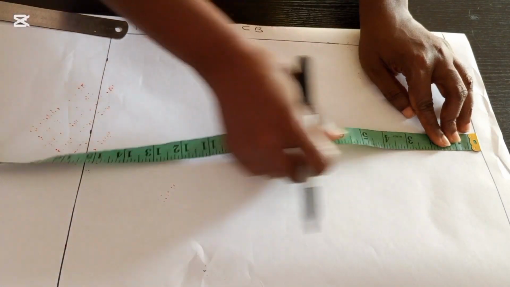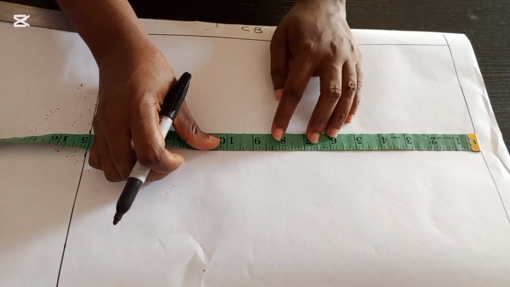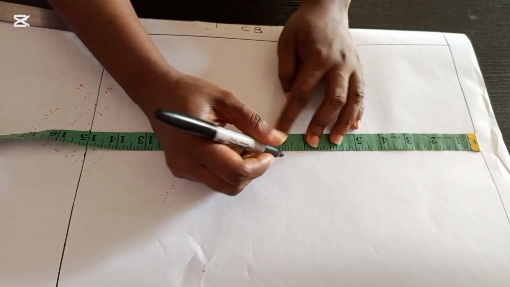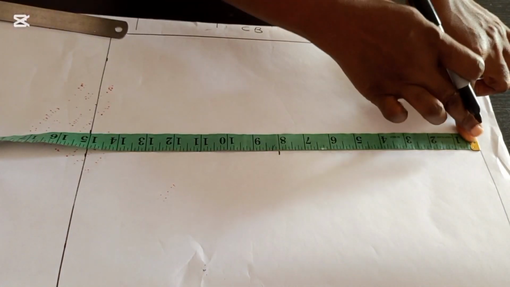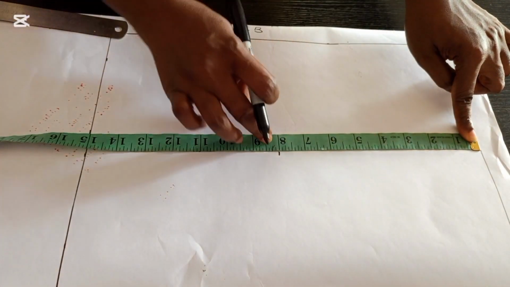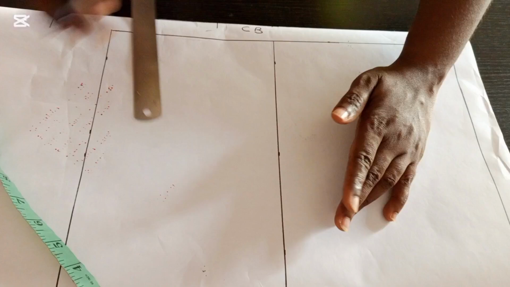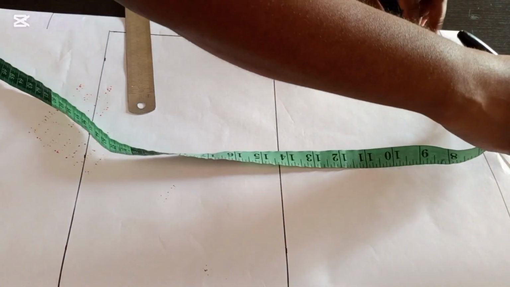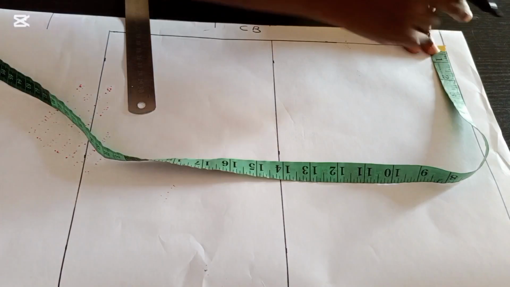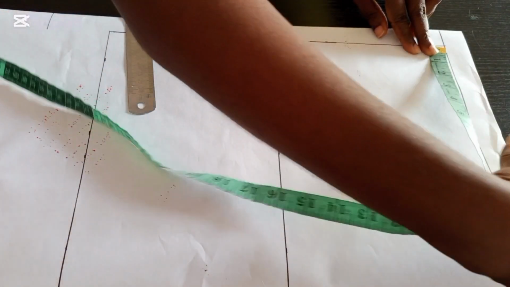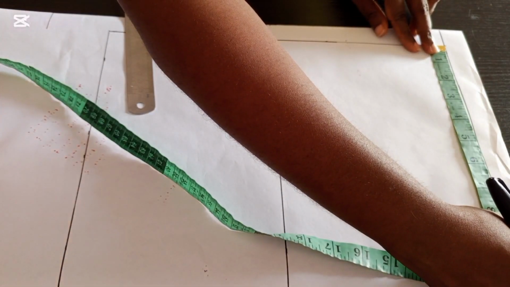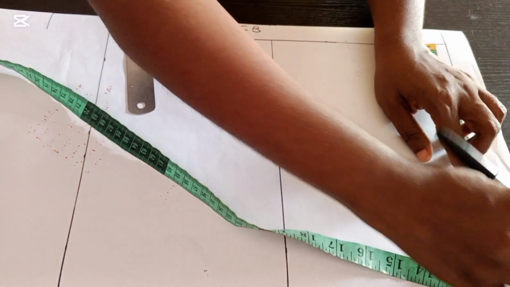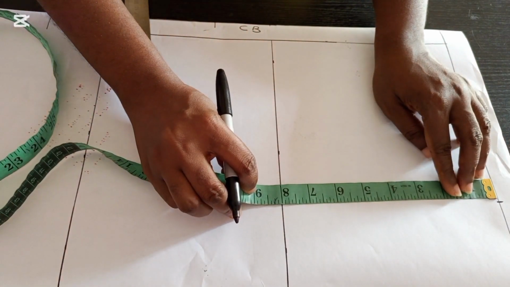So next will be to determine our chest level. So from the shoulder, I place my measuring tape from the shoulder and mark 8 inches. Okay, after doing that, now we'll plot the armhole and the neckline. So from the center back, I mark my shoulder measurement, which is 15. 15 divided by 2, 7.5.